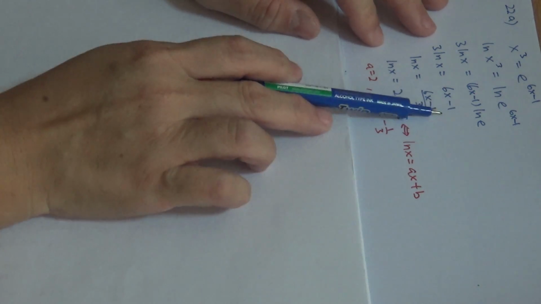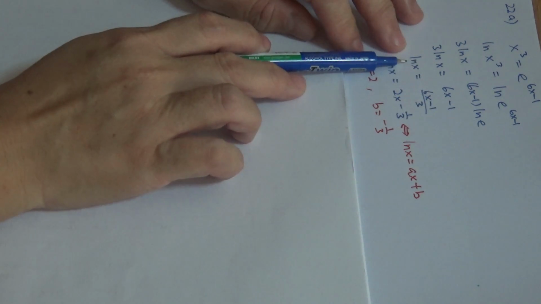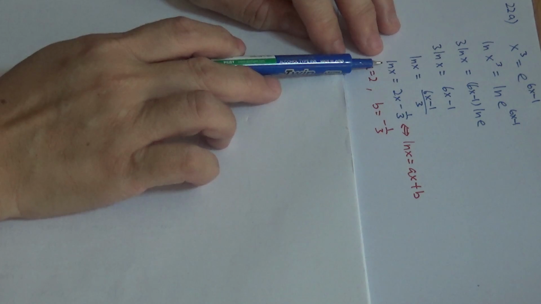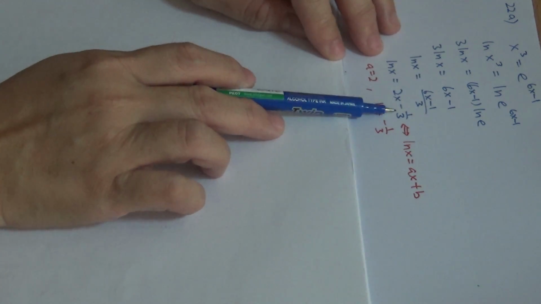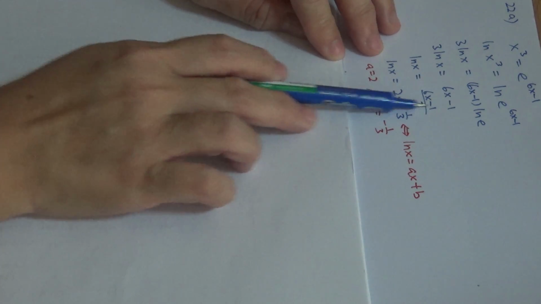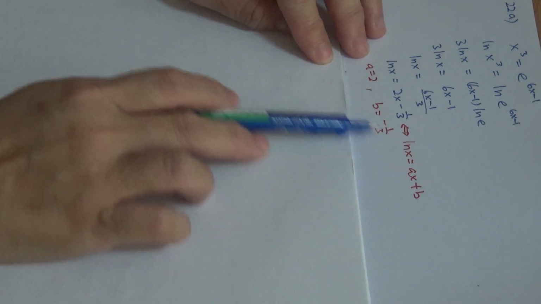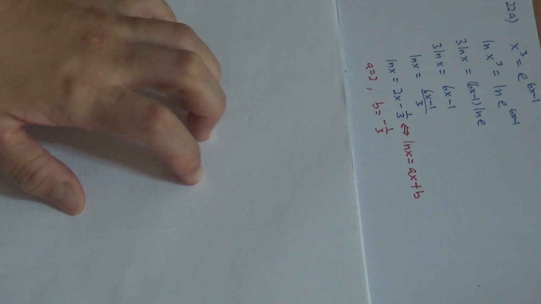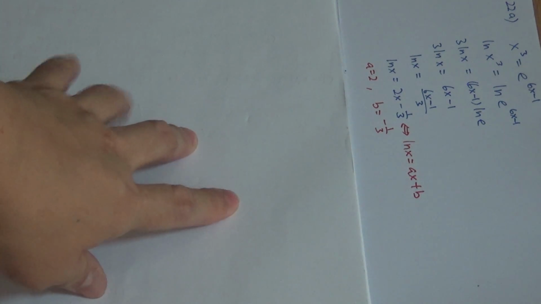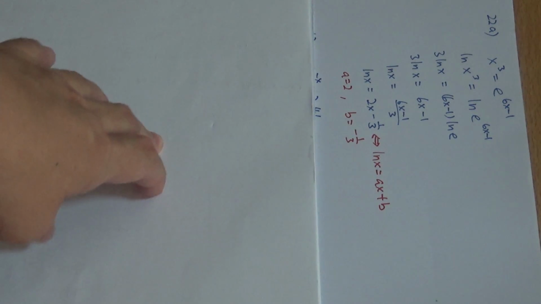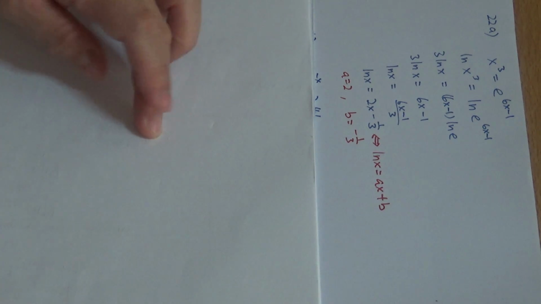Now ln e is 1, therefore I have this. So ln x is this. That means ln x is 2x minus 1/3. I rewrite this. So if you compare, a will be 2 and b will be negative 1/3. These are the exact values for a and b.